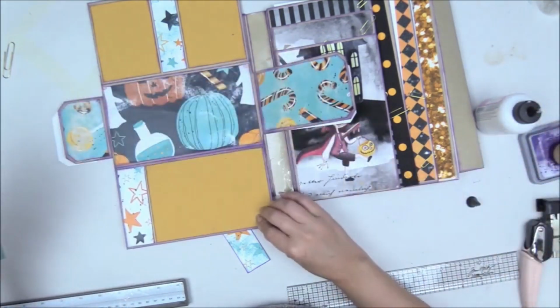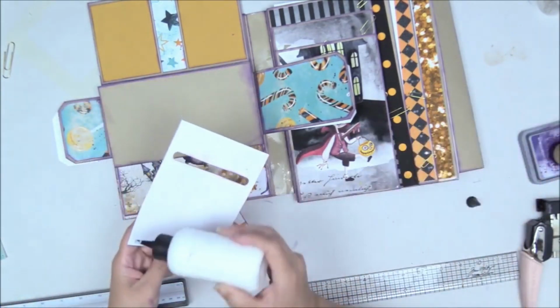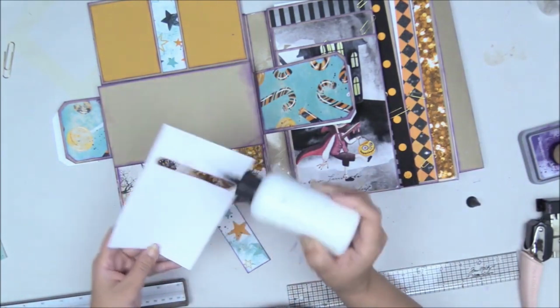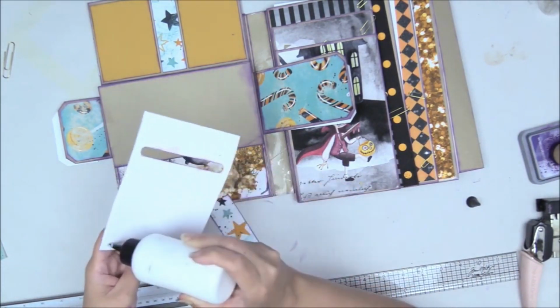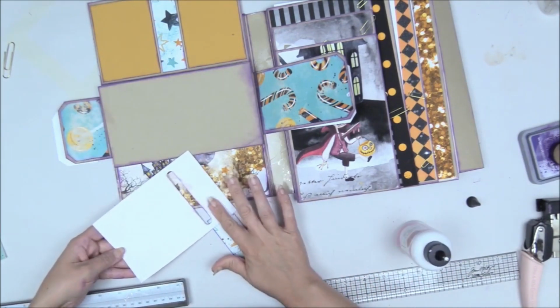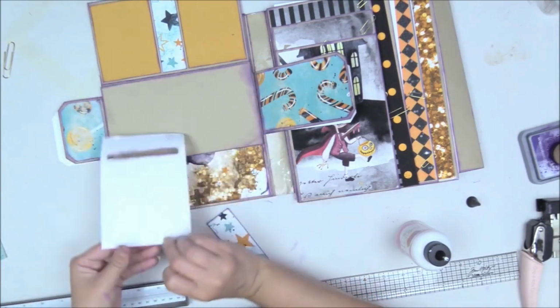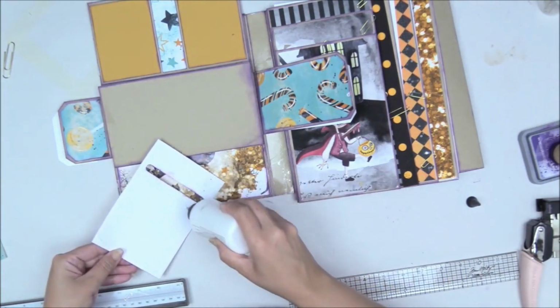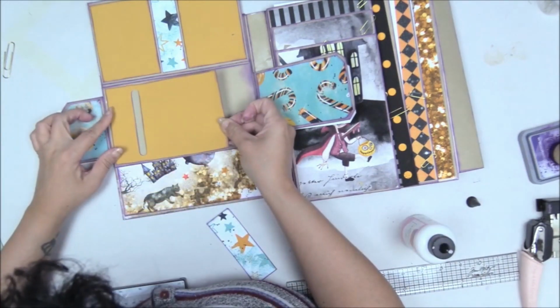Well, I'm going to put it over here, opposite what is on the other side. Oopsie, I went too high. All right, let's set that down into place.